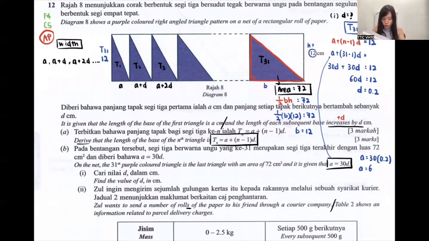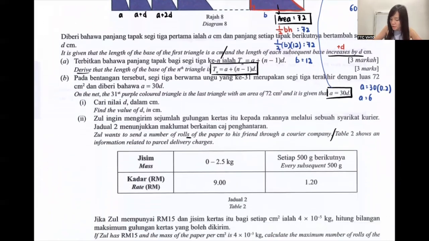So Table 2 shows information related to the parcel delivery charges. Courier services need to charge, right? So the delivery charge for 0 to 2.5 kg is 9 ringgit. And for subsequent, meaning every following 500 gram, it is 1 ringgit 20 cents.